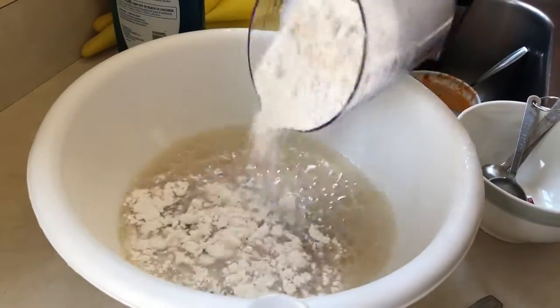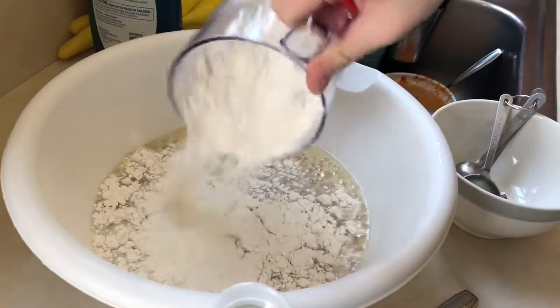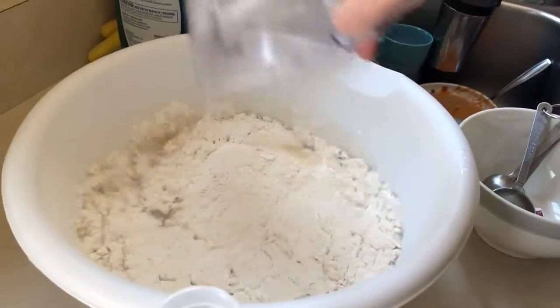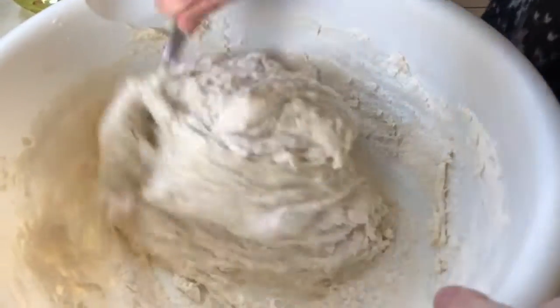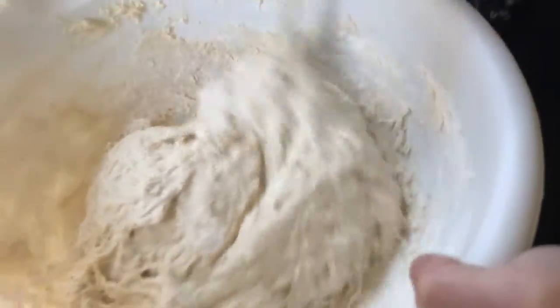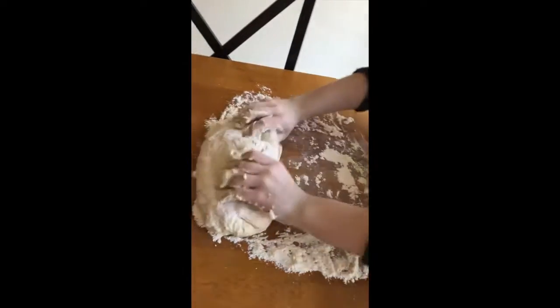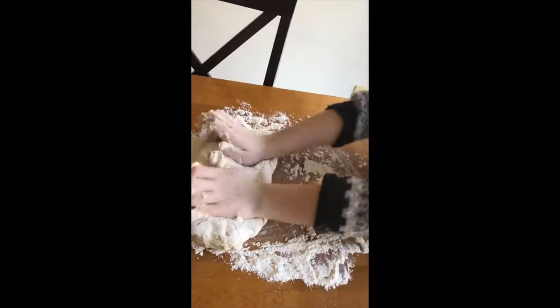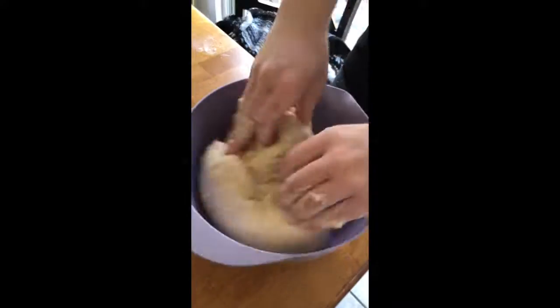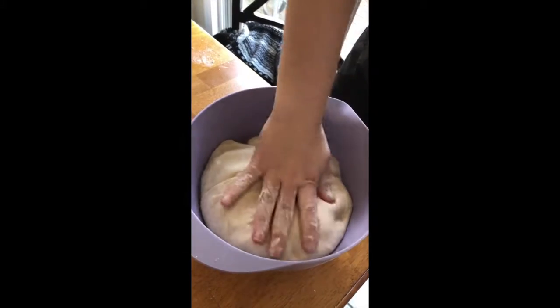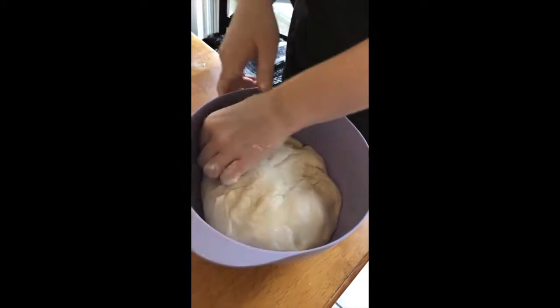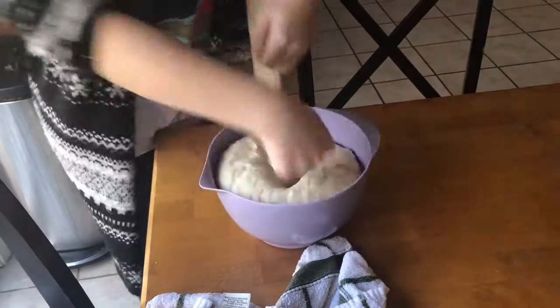Then I measured 3 cups of flour and put it all in. And after that I just started mixing. Once it got to a certain consistency, I was supposed to knead out the dough. Then place it in a greased bowl and flip it over a few times so the grease got on both sides. Here I'm covering the bowl with a wet cloth to allow the dough to rise.